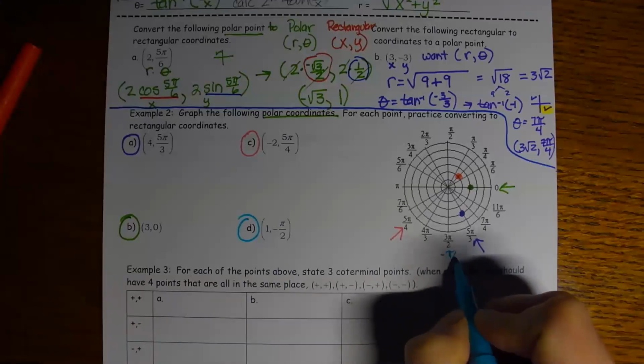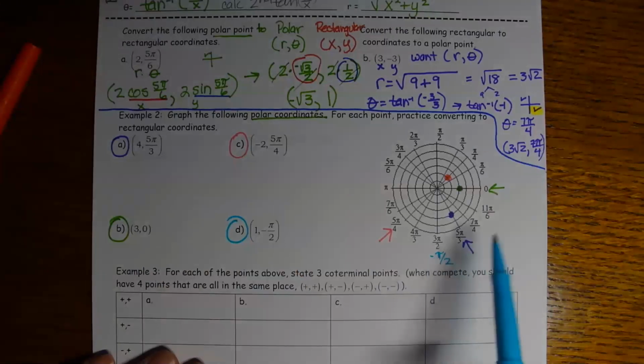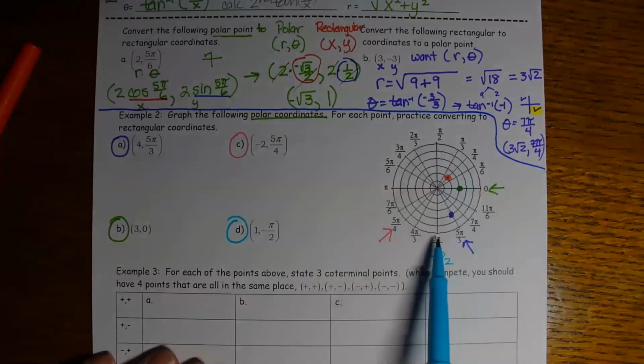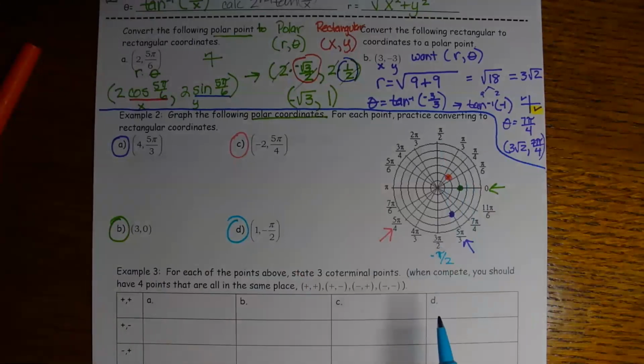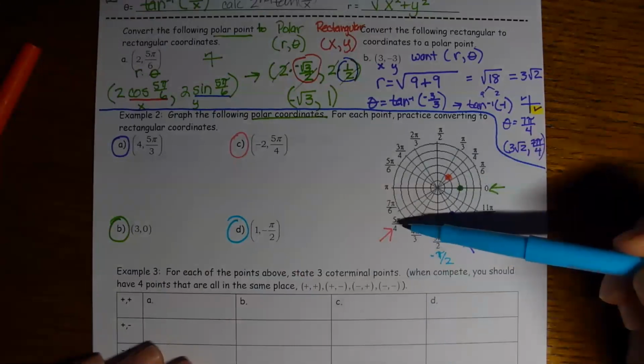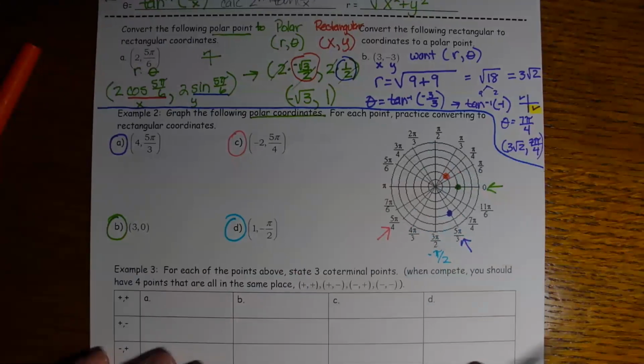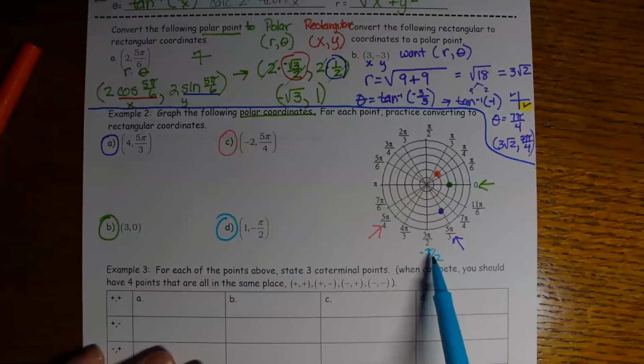Y'all all notice, right, that if you need a negative angle, it's just reflected from its positive. So if you want negative pi over 2, you just go to pi over 2 and negatives down here. Just like if I wanted negative 3 pi over 4, I'd just find 3 pi over 4 and I'd flip down to here. Y'all realize that, right? The top and bottom, it's like a mirror. Okay. So there's my negative pi over 2.